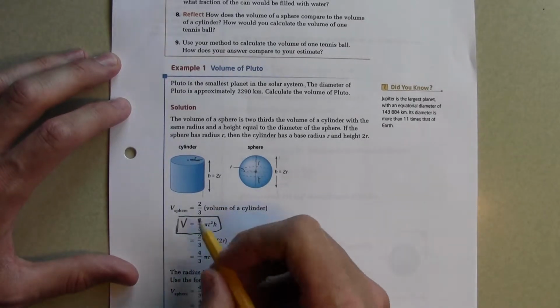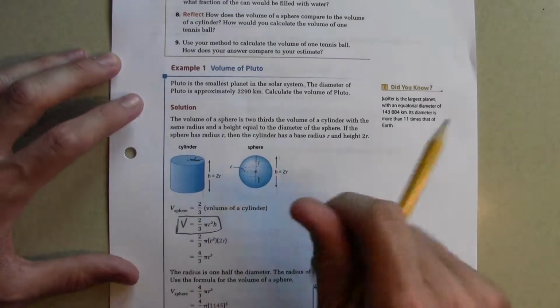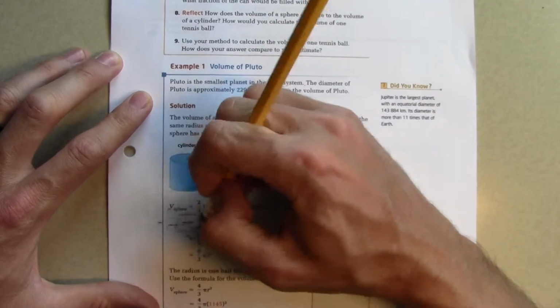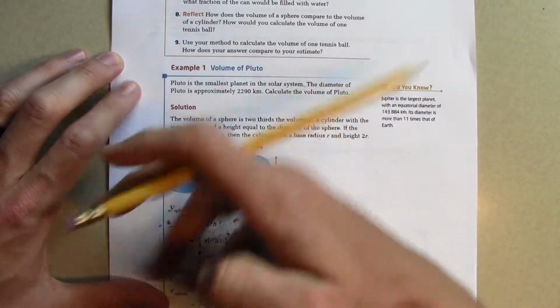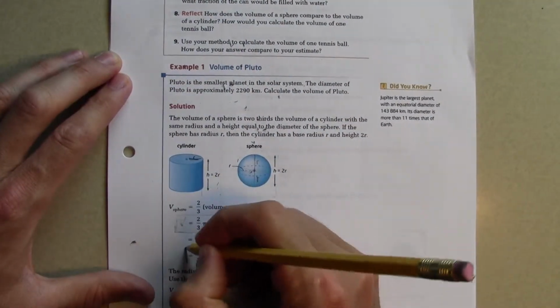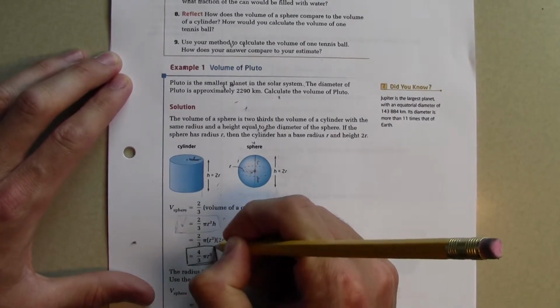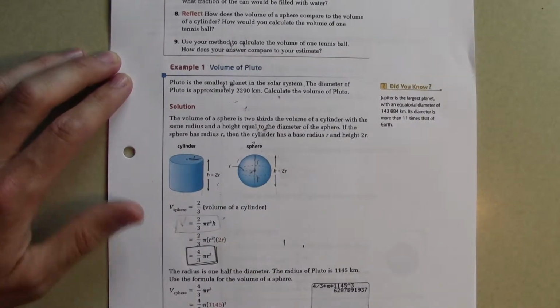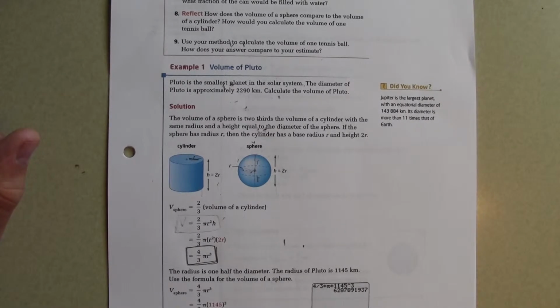So we end up developing, sorry, I put a square over this formula. I should have actually waited until we had finished developing the formula. There is your volume for a sphere.